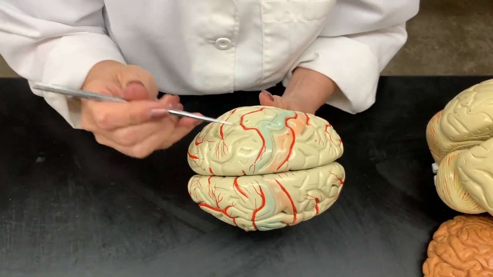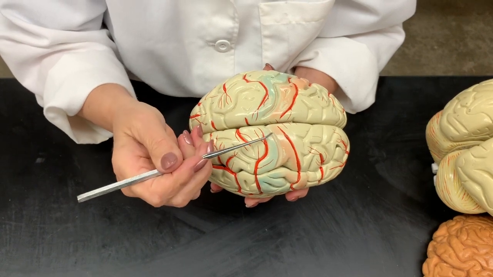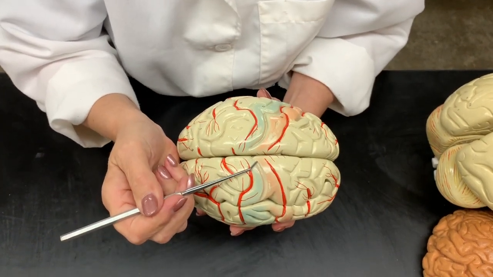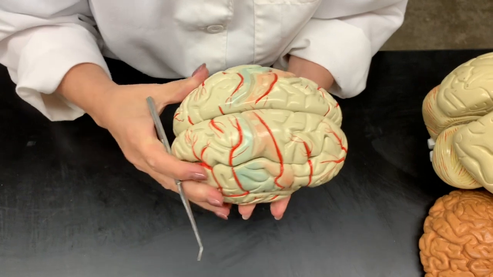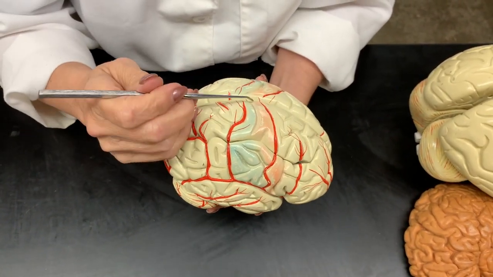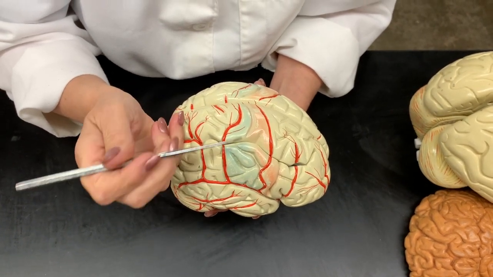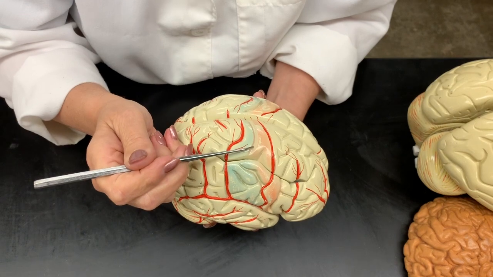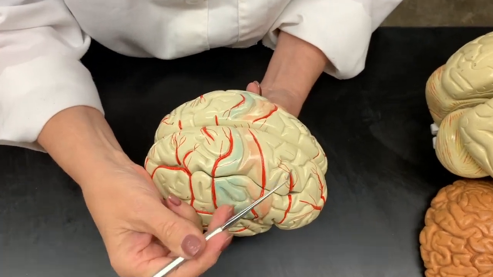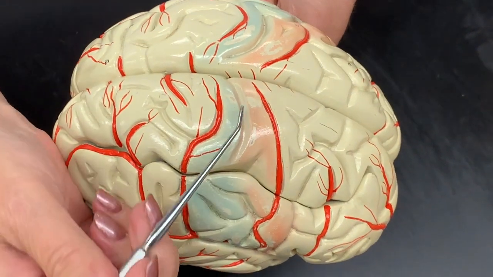If we look right down the center, you'll notice this model is color-coded. The actual human brain is not color-coded, but for ease in this classroom, we do have this color marking. This is showing a sulcus that goes right down the center of the brain. That's your central sulcus. This is very important. It divides the front from the back half, the frontal lobe from the parietal lobe.